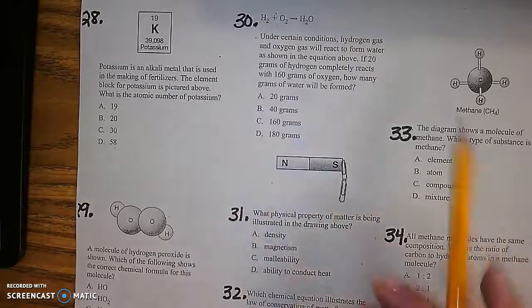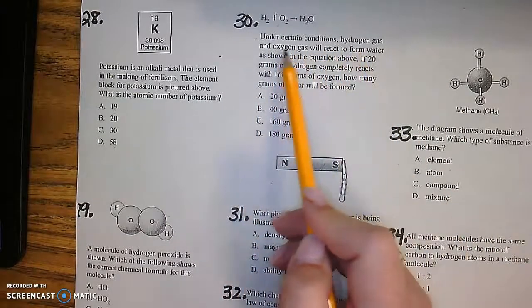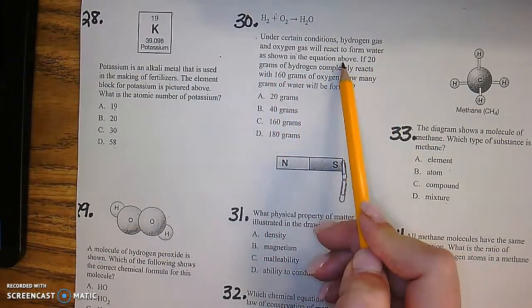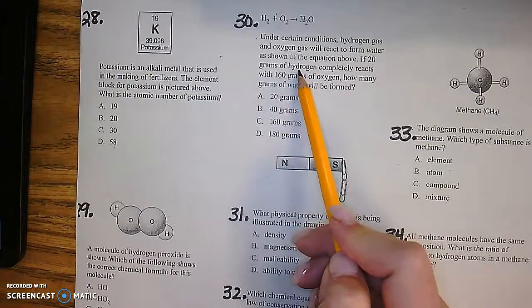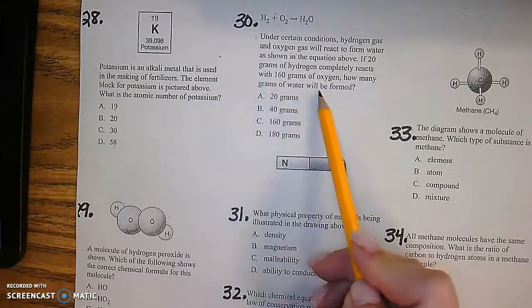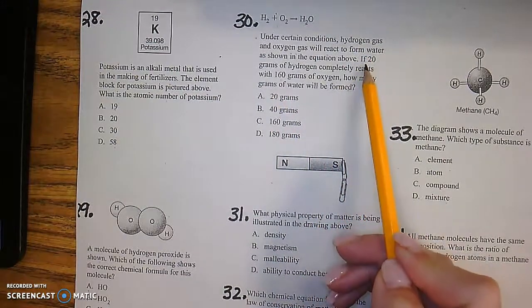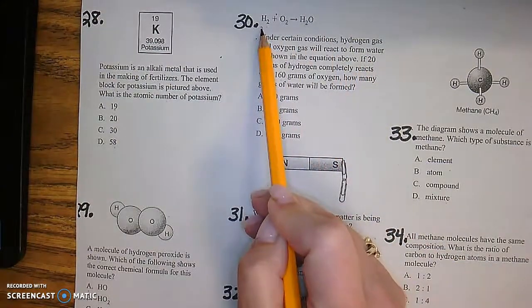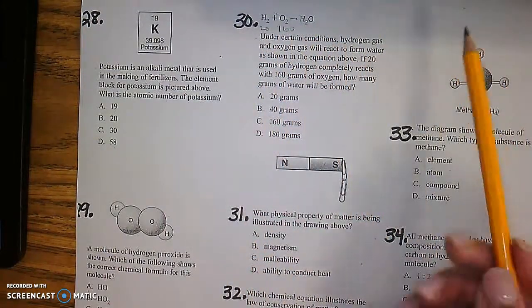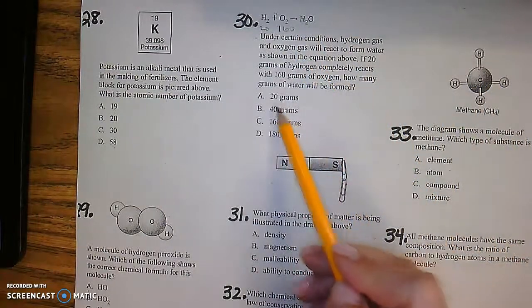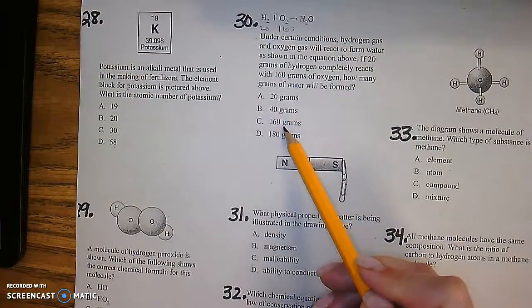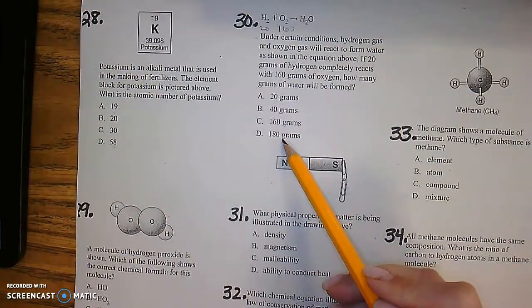Number 30. Under certain conditions, hydrogen gas and oxygen gas will react to form water, as shown in the equation above. If 20 grams of hydrogen completely reacts with 160 grams of oxygen, how many grams of water will be formed? So we have 20 grams of hydrogen reacting with 160 grams of oxygen. How much water will we make? A, 20 grams, B, 40 grams, C, 160 grams, or D, 180 grams.